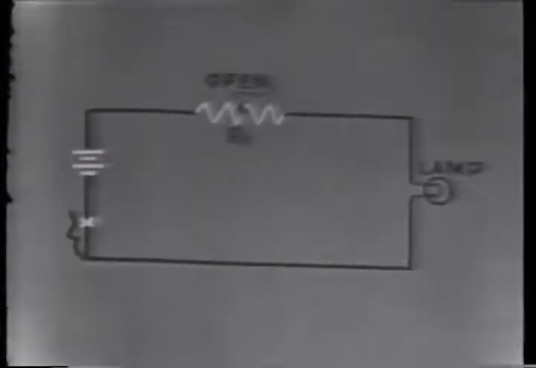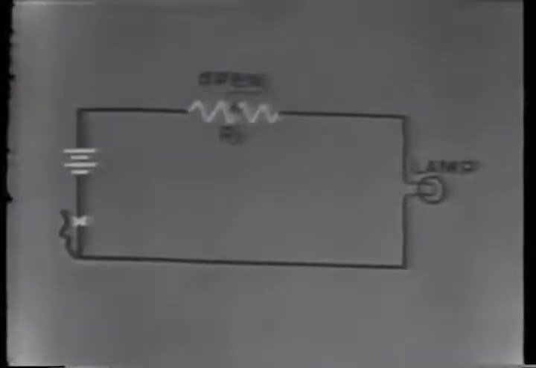So how could you tell it was open? You could do this with either a voltmeter or an ohm meter. First, I could connect the voltmeter across the lamp.